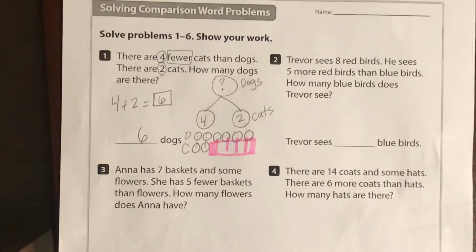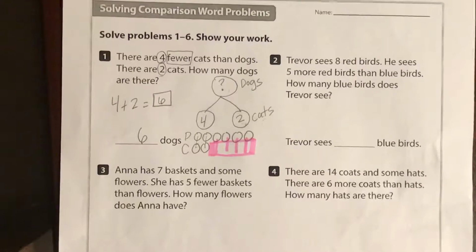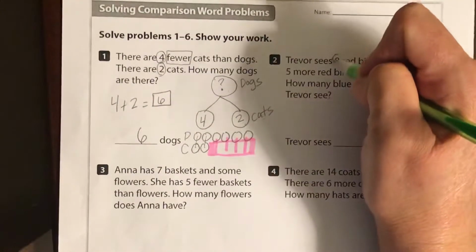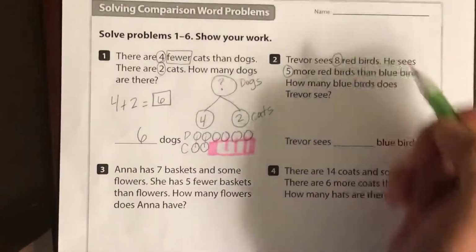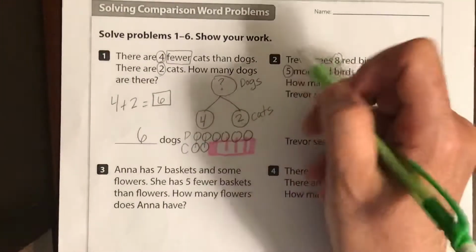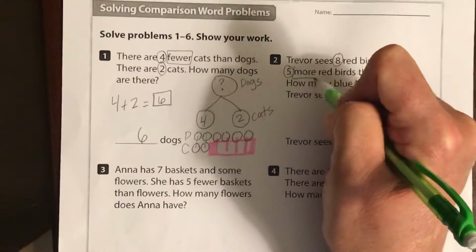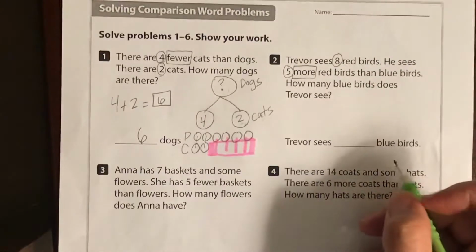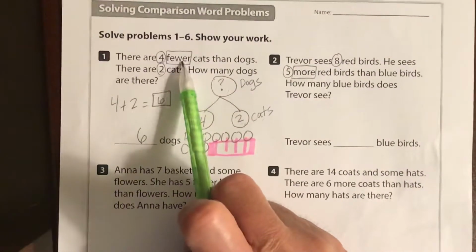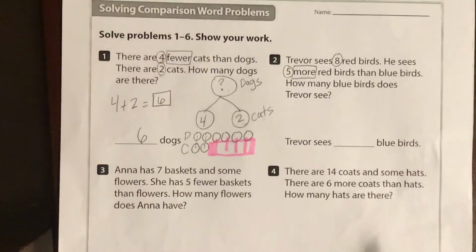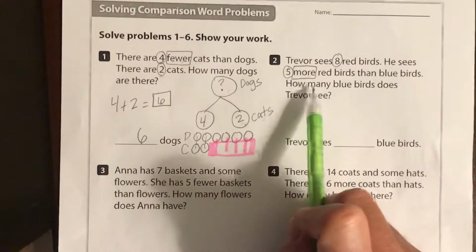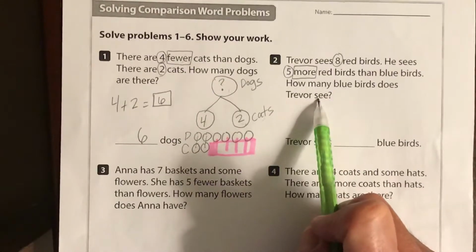Okay, number 2. Trevor sees 8 red birds. He sees 5 more red birds than blue birds. Circle your important number 8 for the red birds, circle your important number 5 for the red birds, but there's 5 more. I always box those key words, more and less, okay, or fewer. Those words fewer and more are always part numbers. Don't forget they're part numbers. How many bluebirds does Trevor see?